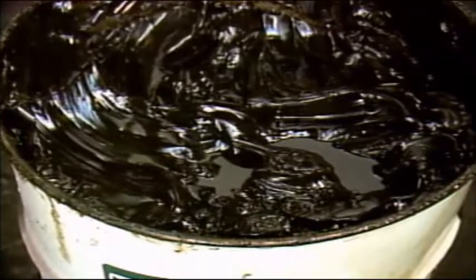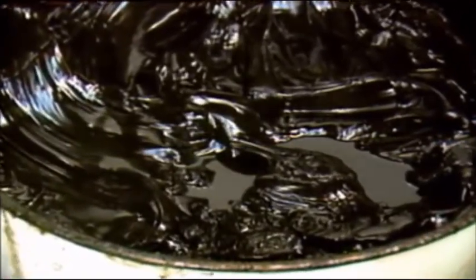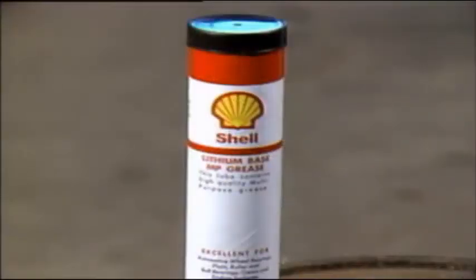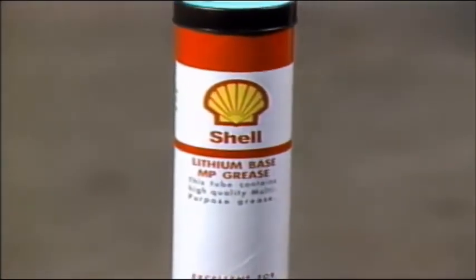The thickener soaks up the oil. You can sometimes see a small amount of oil separating from the thickener in grease that's been undisturbed for a long time. Many different types of thickeners are used in grease. One of the most widely used greases contains a lithium-based thickener.